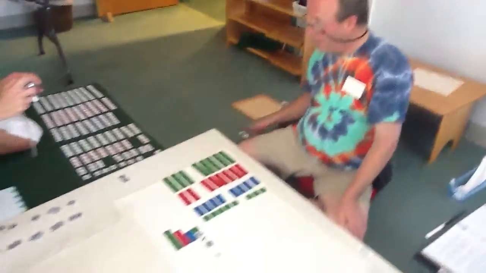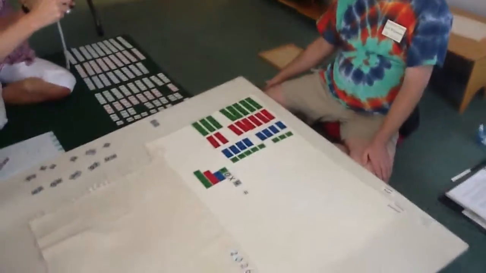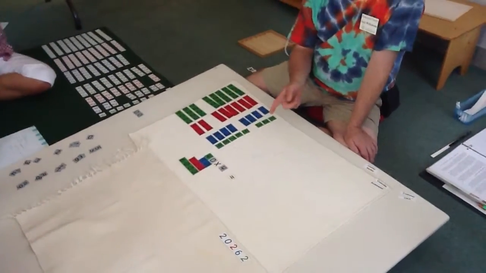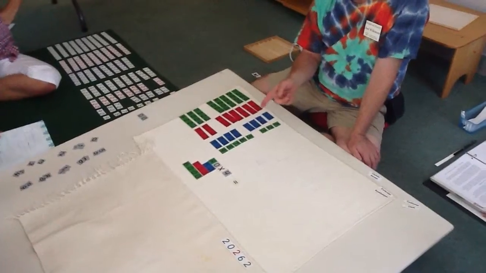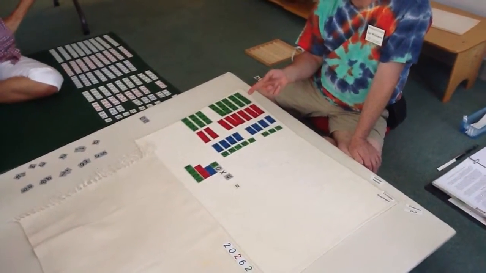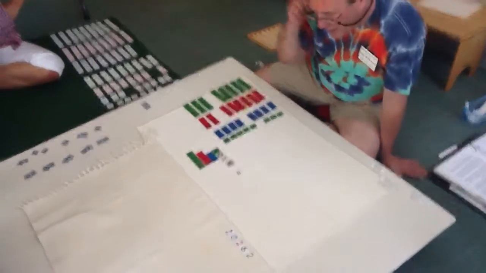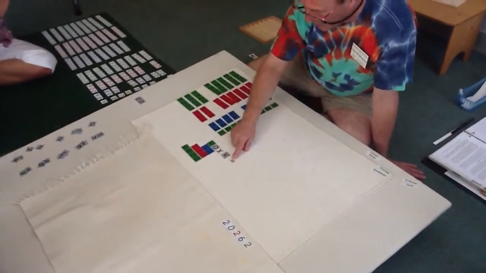Now, not a big deal right now for us as adults seeing that happen, but it is going to be a big deal when we start working with decimals and realizing what happens when we're trying to multiply something less than 1. It doesn't have 0 then. So that's all I wanted to do, is make sure that stays in your mind.